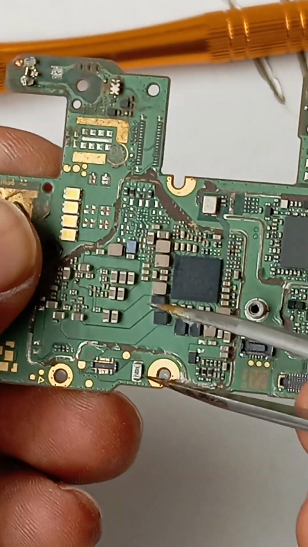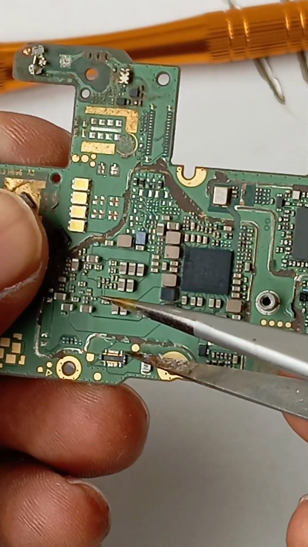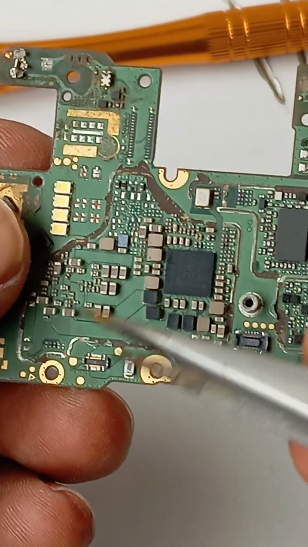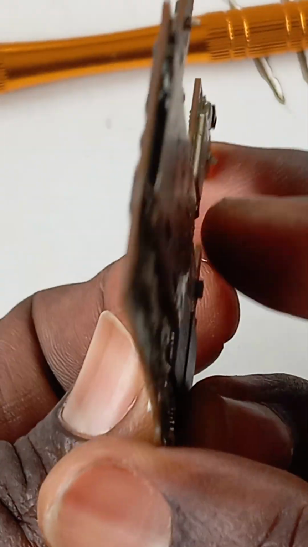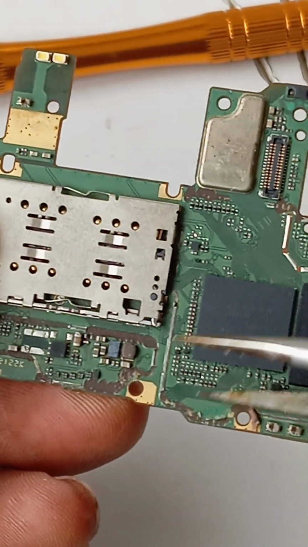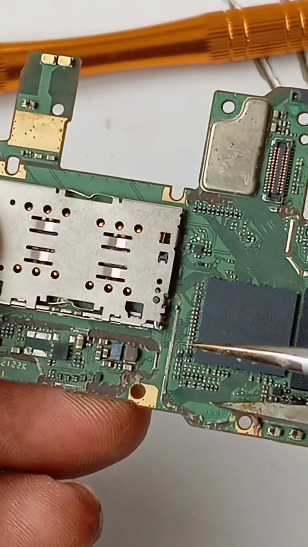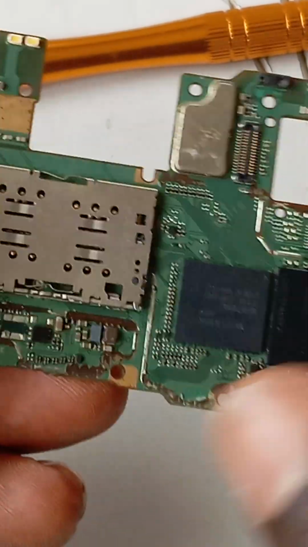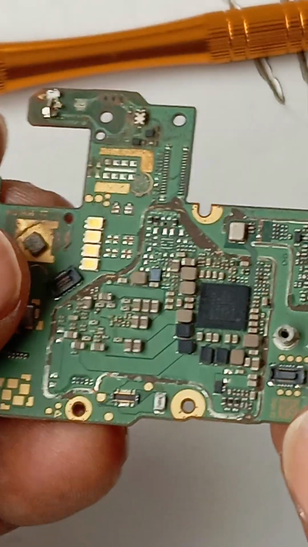In some cases, if the phone is showing battery temperature too high or too low, it may be the resistors that are bad. For those who have a schematic diagram, it's easy to identify this kind of problem. So it may be the resistors that are faulty, and you have to change them.